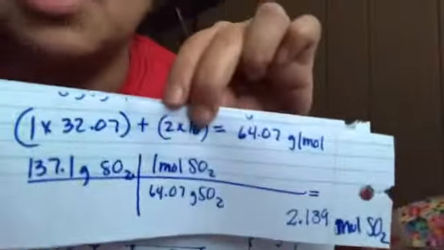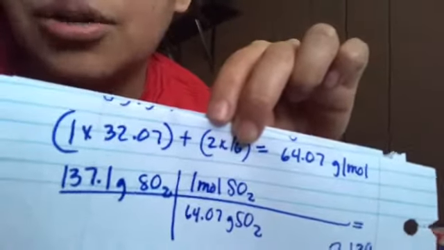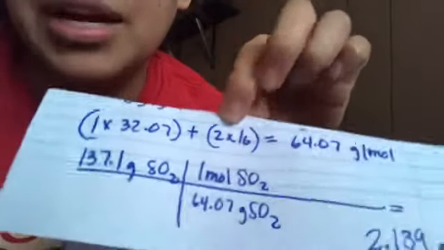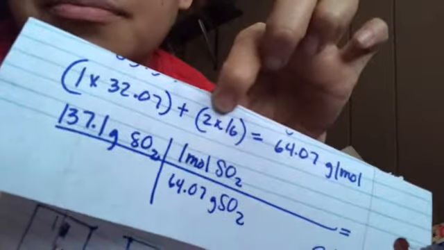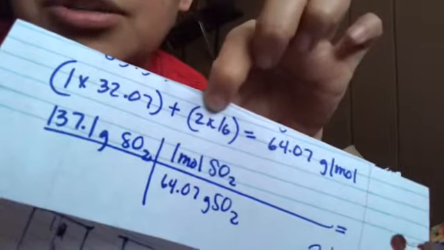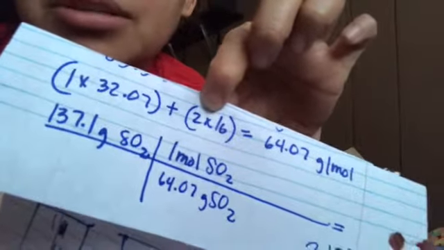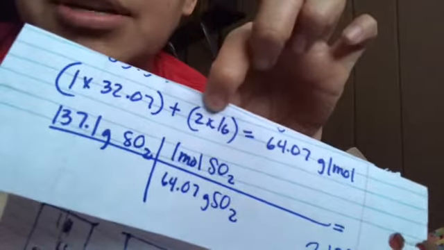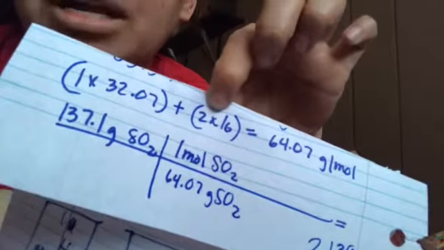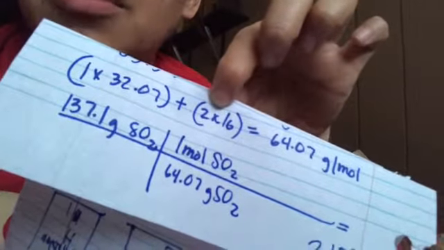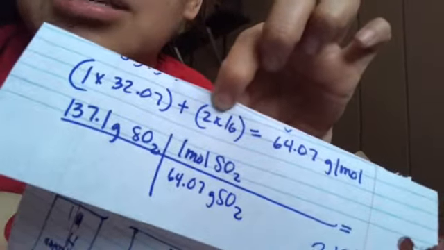But I went ahead and put it right there. So we have 1 times 32.07, and then we have to add that to 2 times 16, which would give us a total of 64.07 grams per mole. And we just want to find out the moles in SO2.